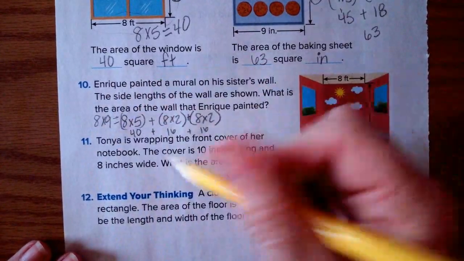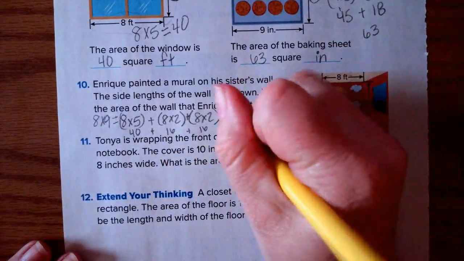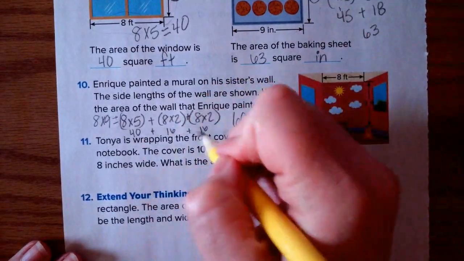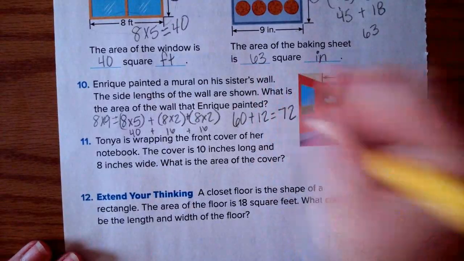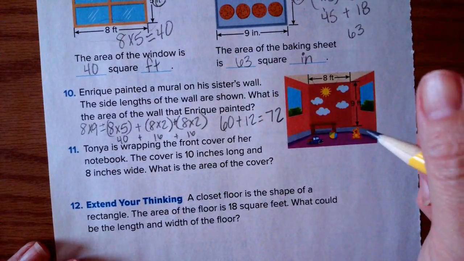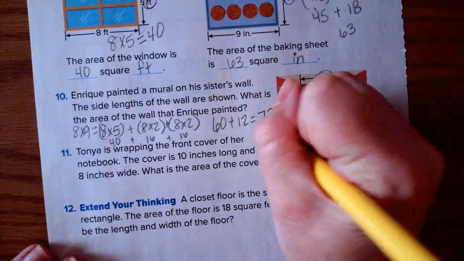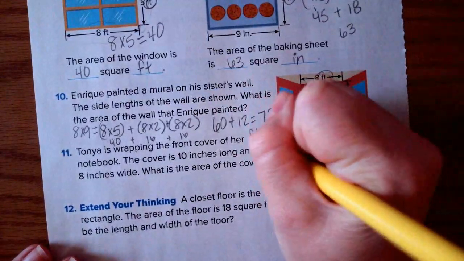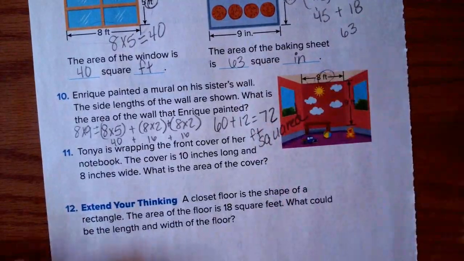And so I've got 4 tens, 5, 6. So I've got 6 tens, so it'd be 60 plus 12. And then I've got 72. So my answer would be 72. What unit is it? Feet. Feet squared. So 72 feet squared. All right.